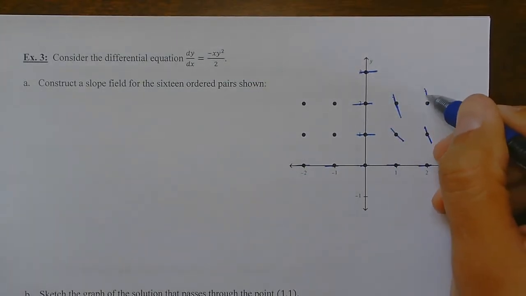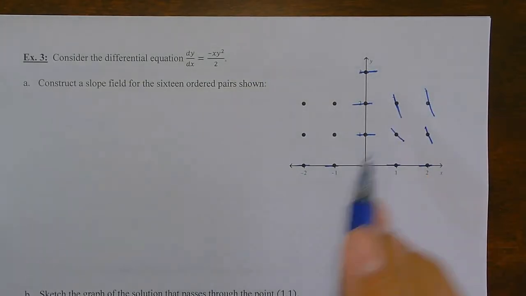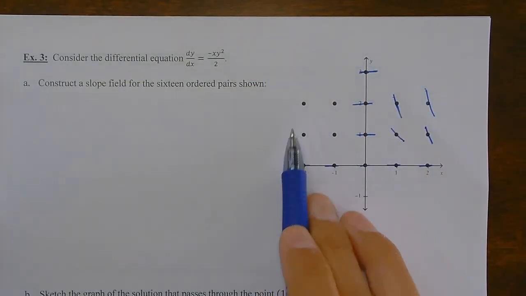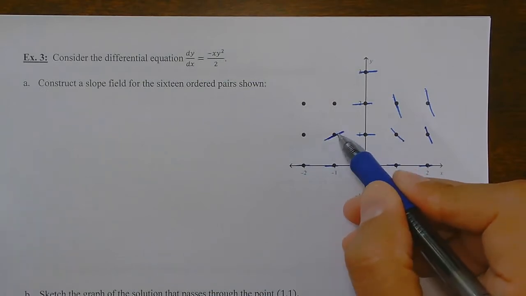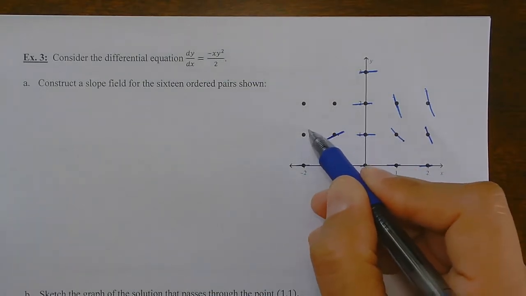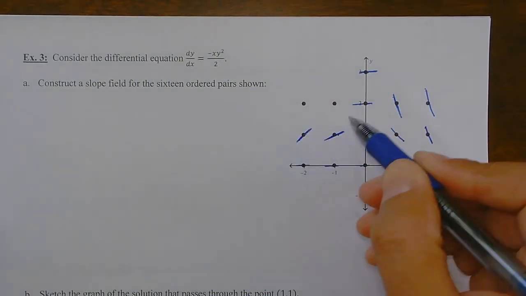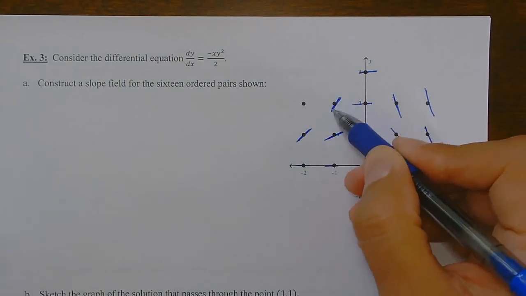This is a positive half. Positive 1, I'm going to make it steeper. A positive 2, even steeper, and a positive 4, even steeper than that. So that should be the slope field that you have.